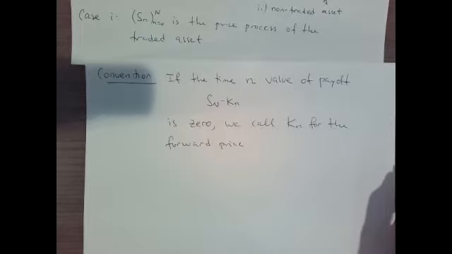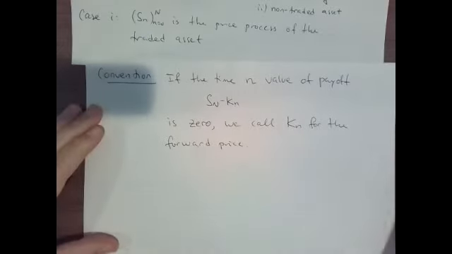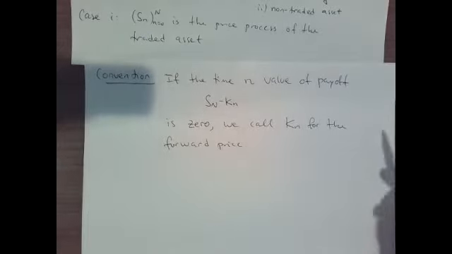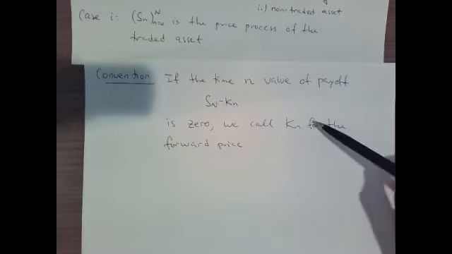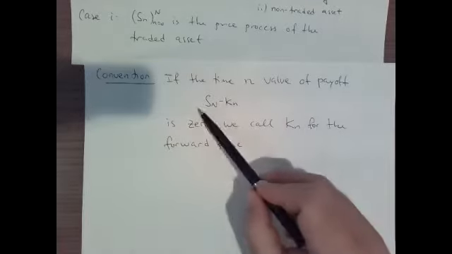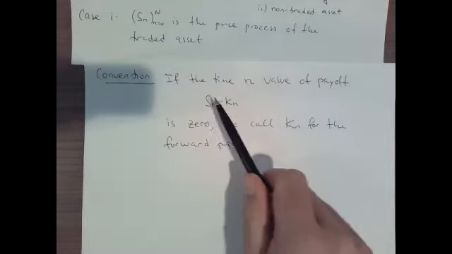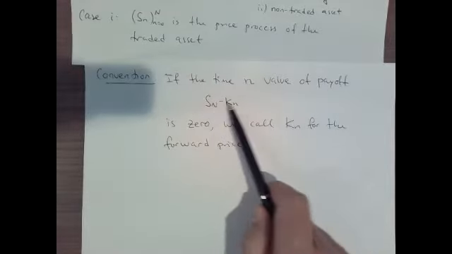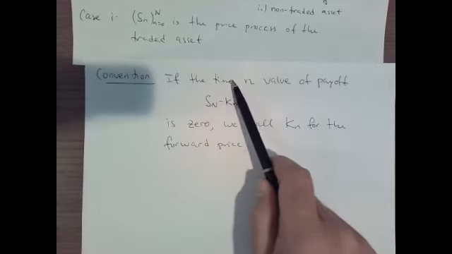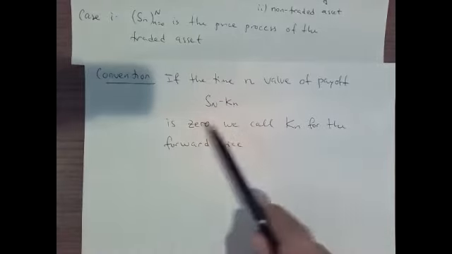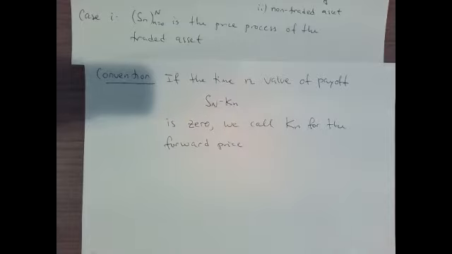So this is a bit confusing. This has been at least confusing in the past, that this Kn here, if it satisfies this, then when I plug it in, so this here is the payoff we get at the end. If the time n value of this payoff is 0, then that K is going to be called the forward price, right?